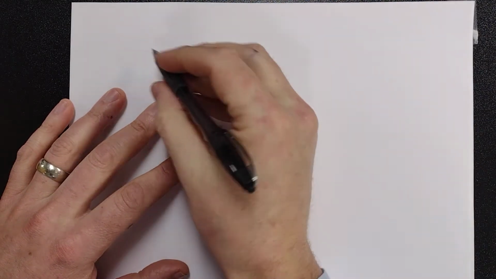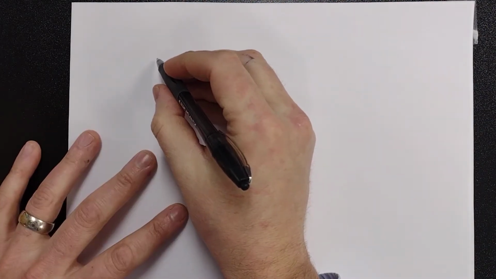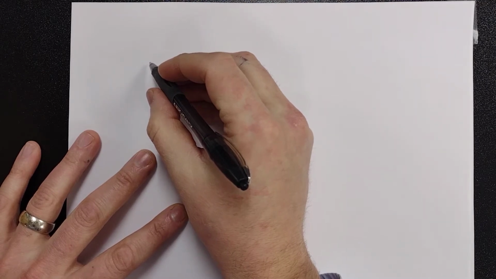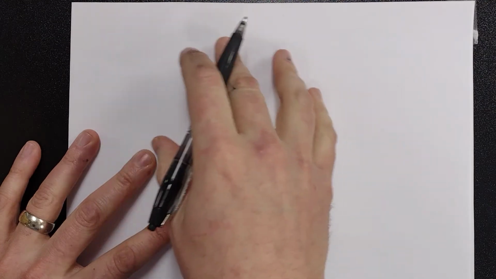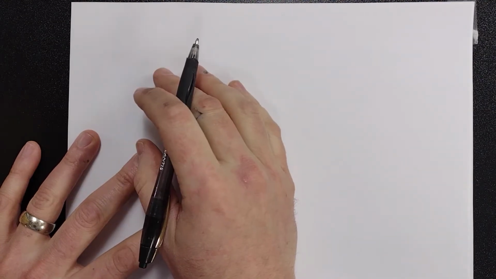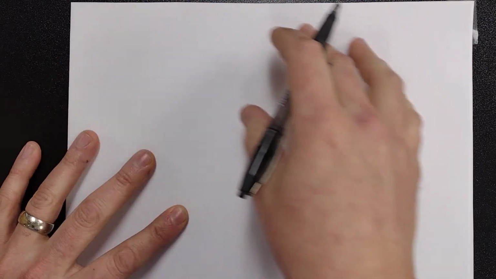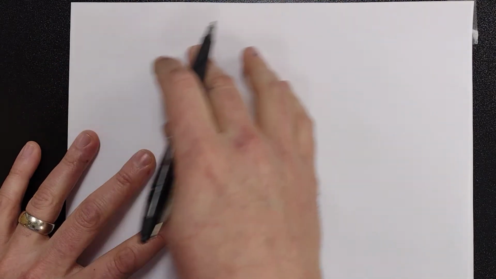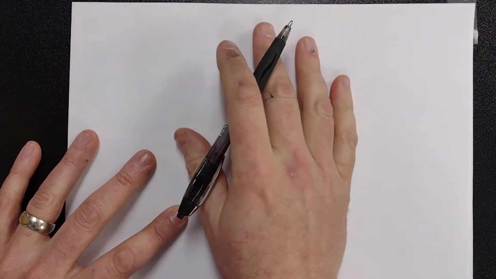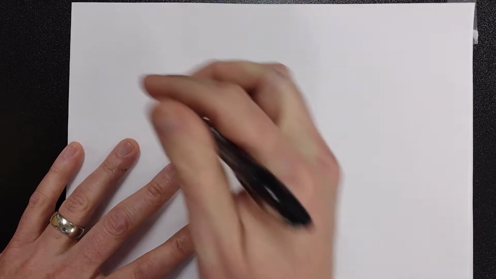All right, AP Physics C. Just a little bit of an energy review here. This is going to be in a couple parts. I just want to review how we get the basic energy equations.